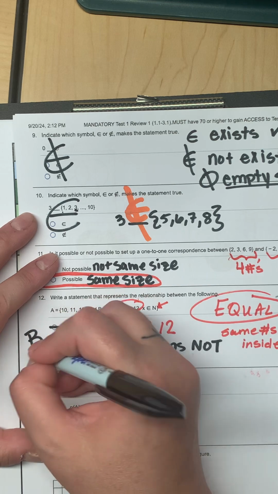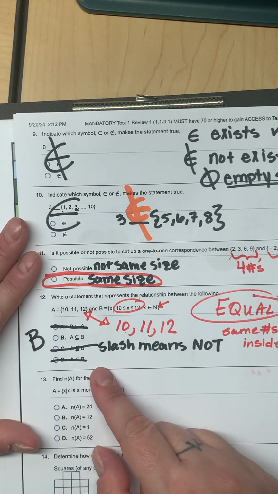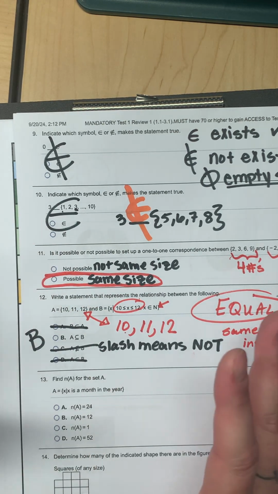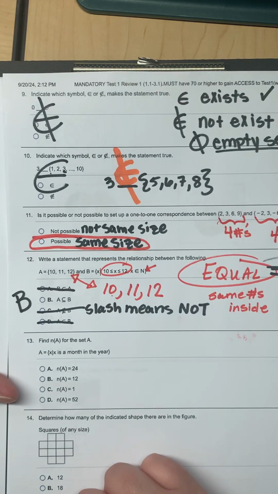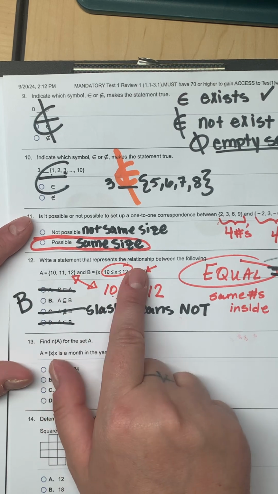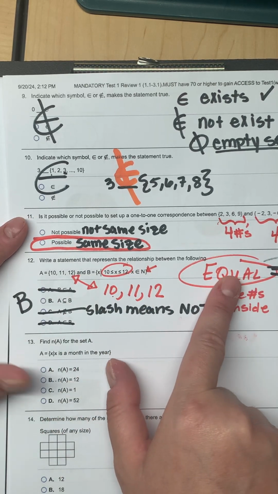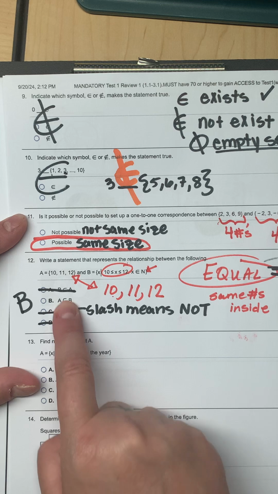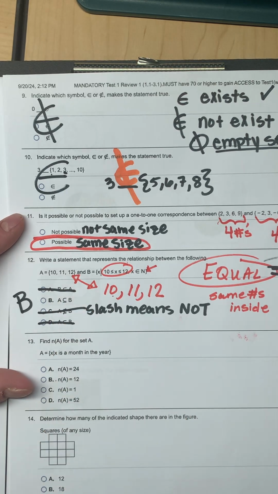So B. So look, on this one, you didn't even have to kind of understand it too much. You could just see that the list of numbers is exactly the same, so we got to use some sort of equal tick mark. So you got to use the equal tick mark underneath the symbol, and it's going to be like that on the test.